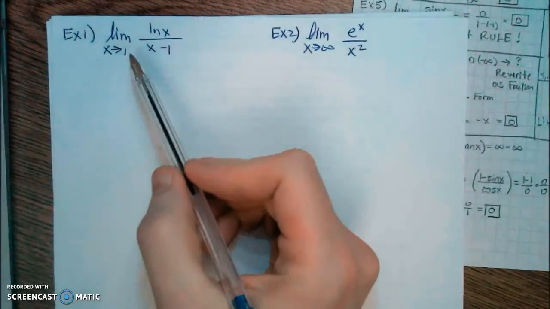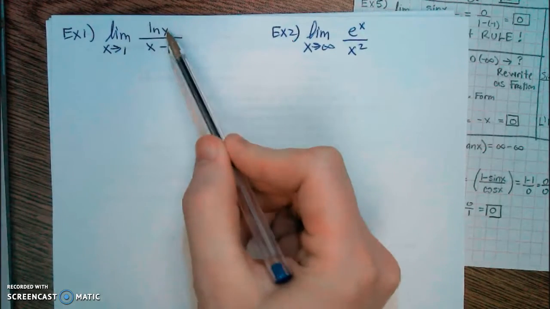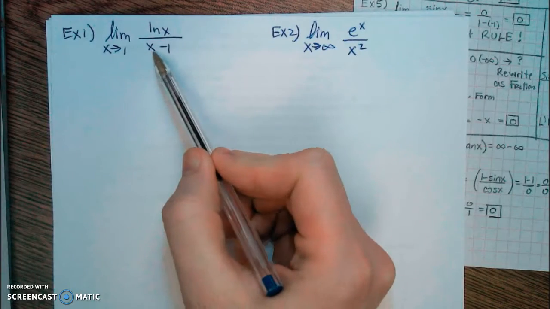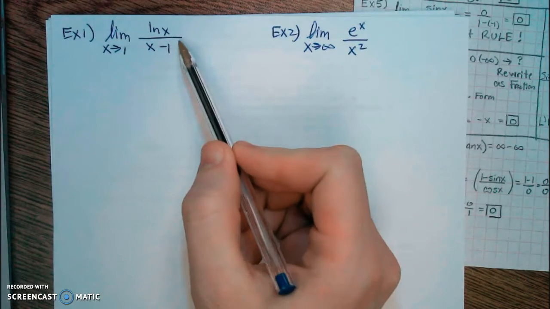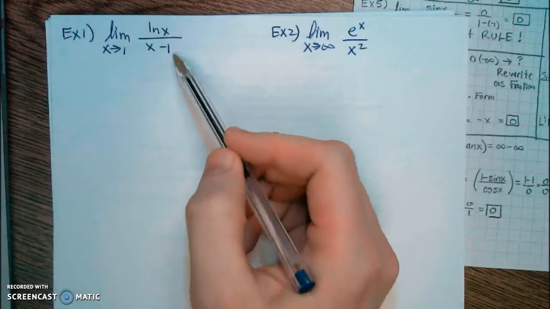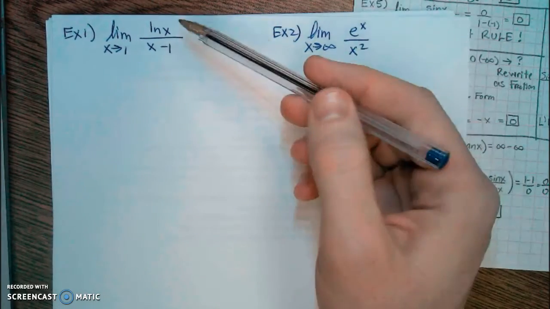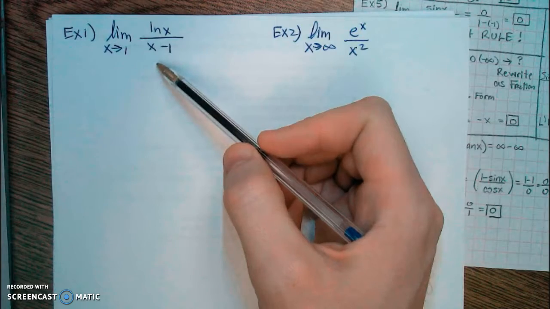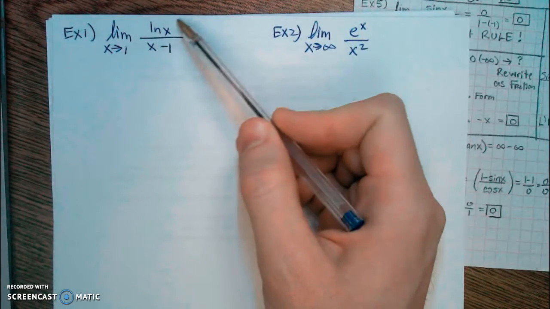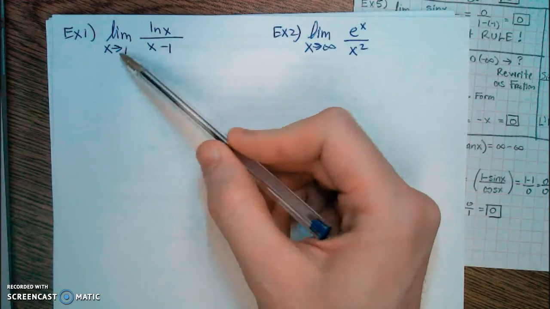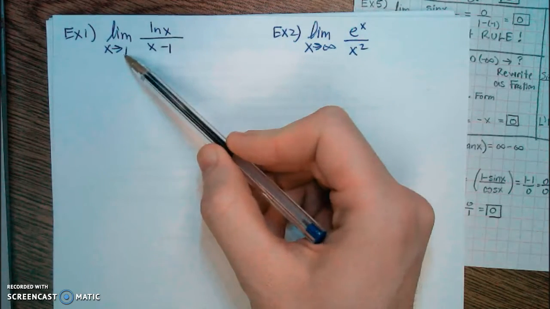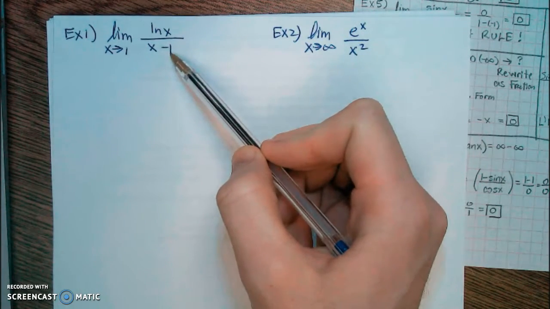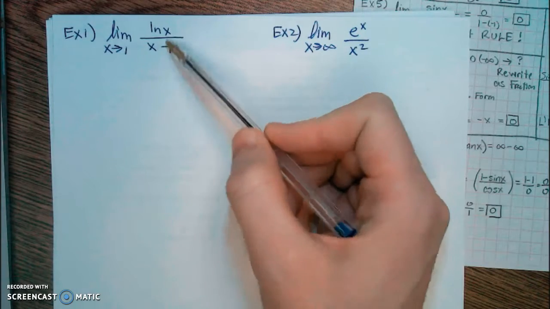Here we have a limit. If we plug in 1, natural log of 1 is 0, and then 1 minus 1 is 0. So we have to figure out a way to solve this limit. It's not approaching infinity, so we can't divide by the biggest x. And there's no factoring we can do to cancel out the problem on the bottom, where we're getting 1 minus 1 is 0. So we have to figure out another way to do the problem.